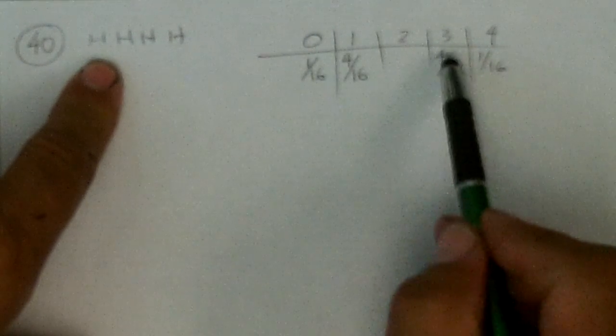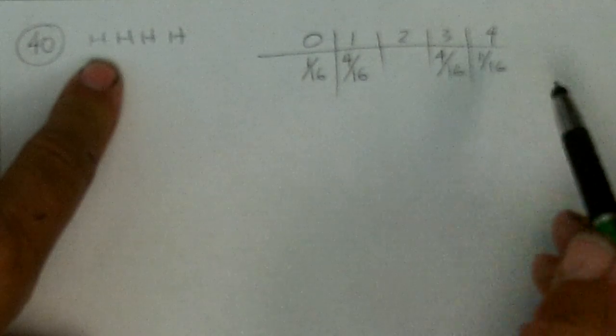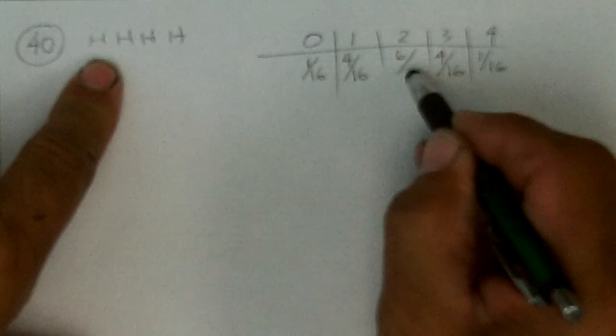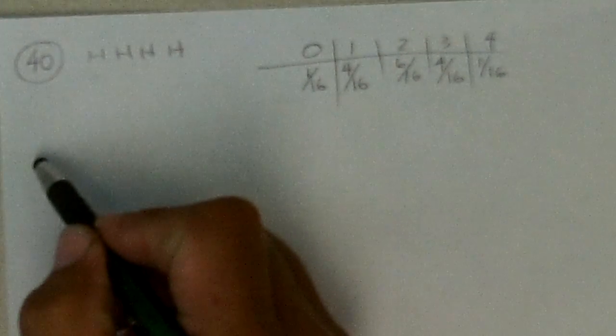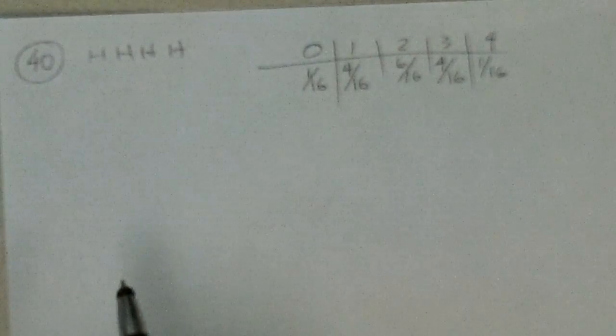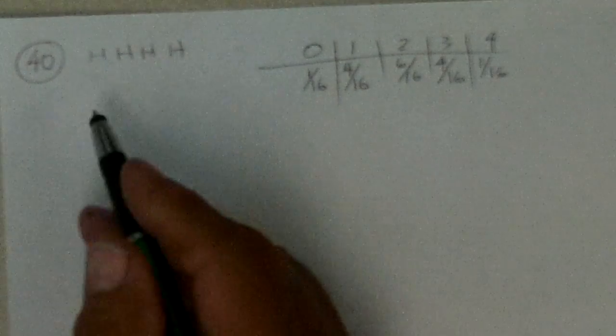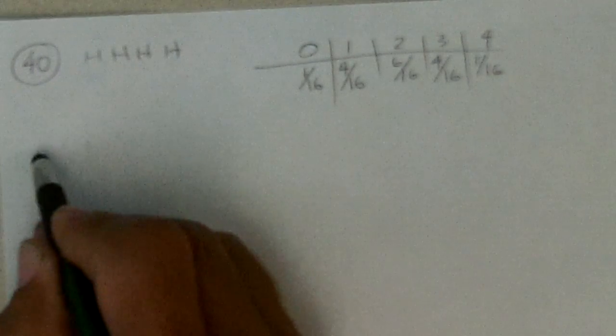And all heads happens one way, 1/16. And so we've got 5, 10, and out of 16, so there's got to be 6 more ways to get 2 heads. Okay, and I could count those for you.